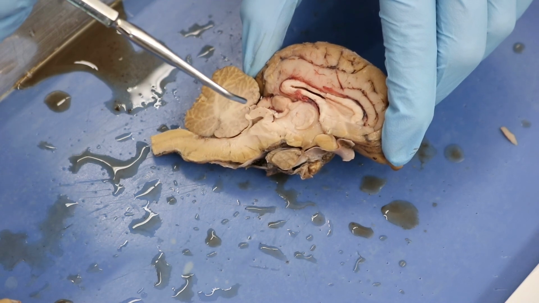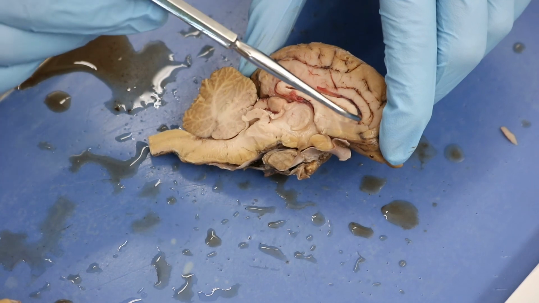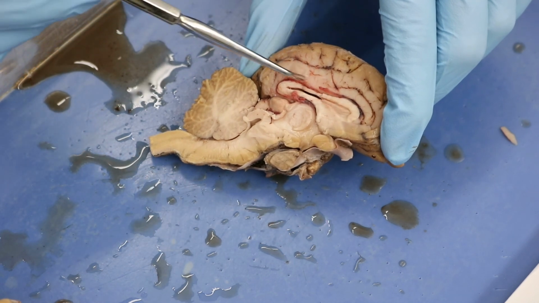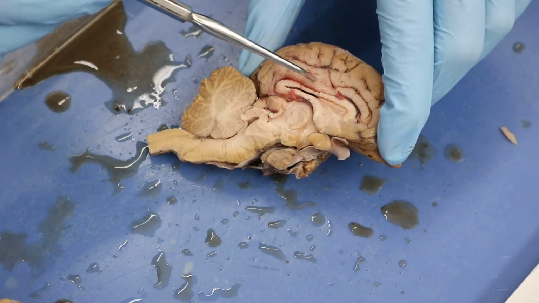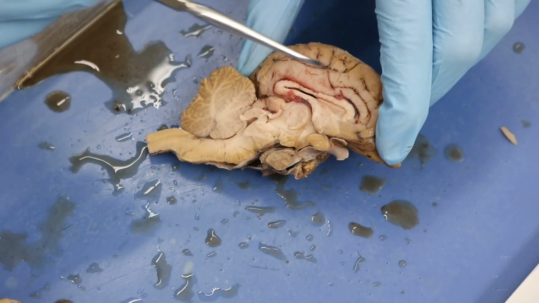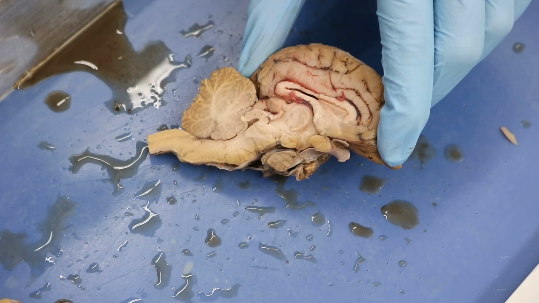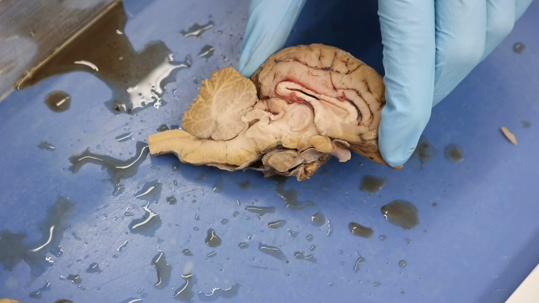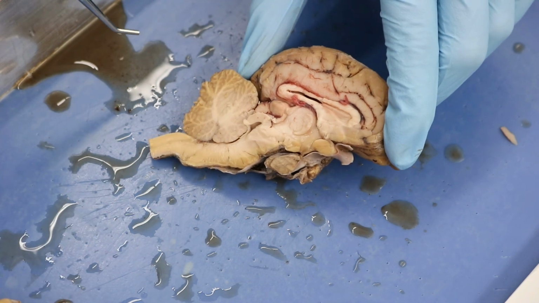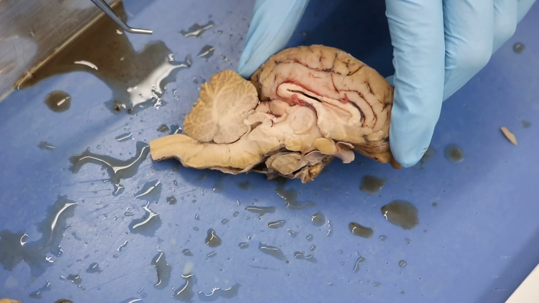I think, oh, we did. Cingulate gyrus, okay? Cingulate gyrus is right here. And we got everything else. So that is everything that you need to know for the sheep brain dissection.